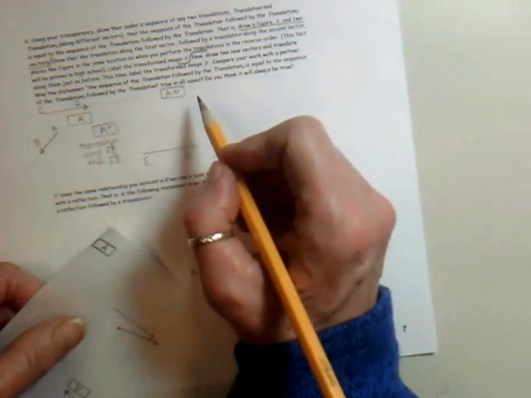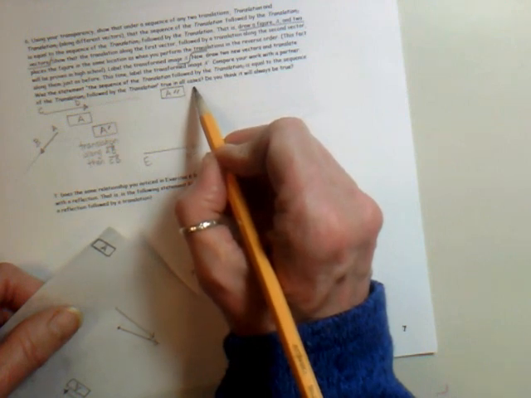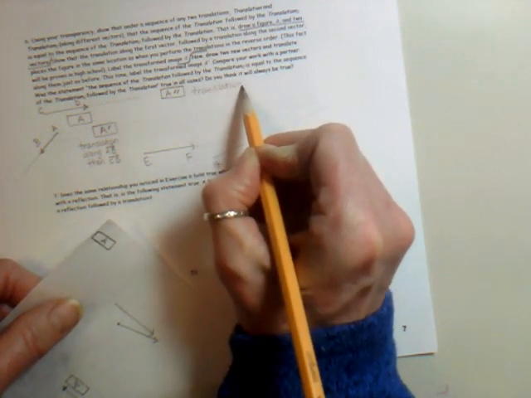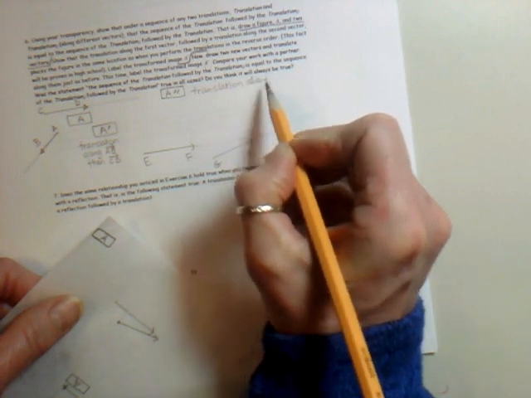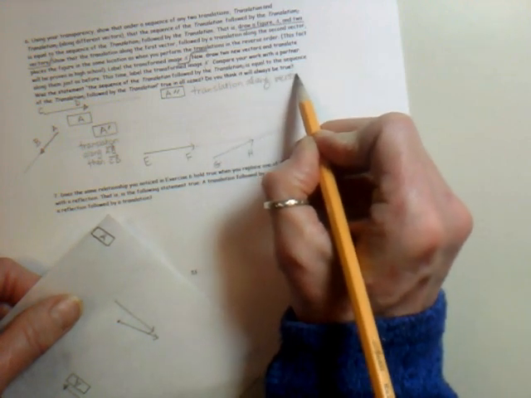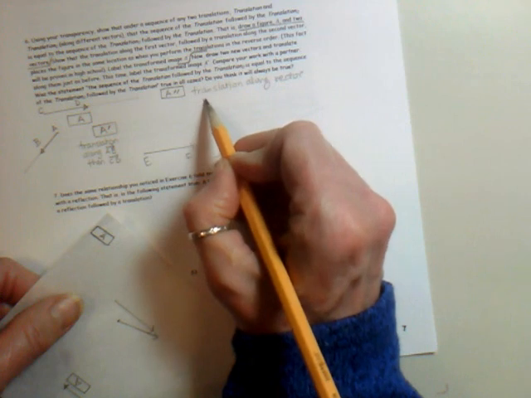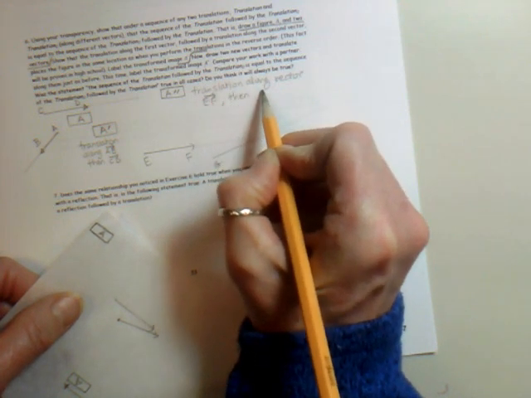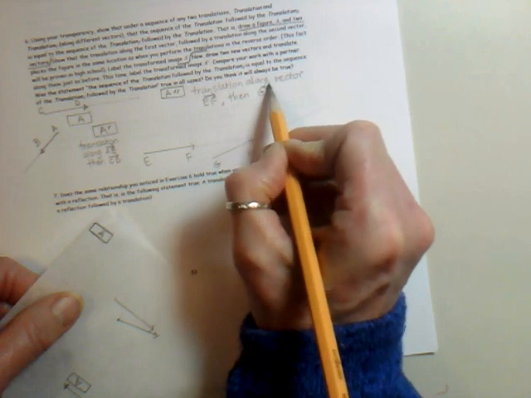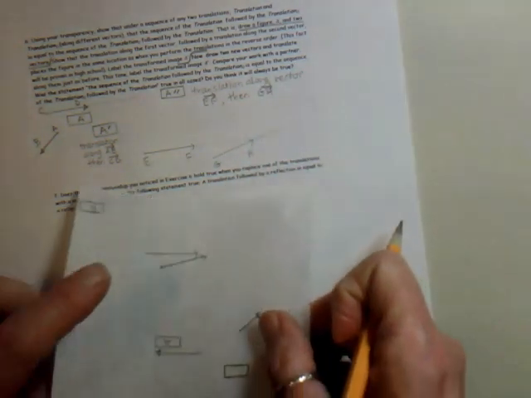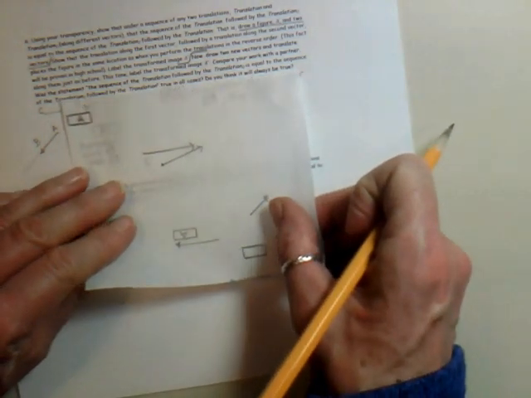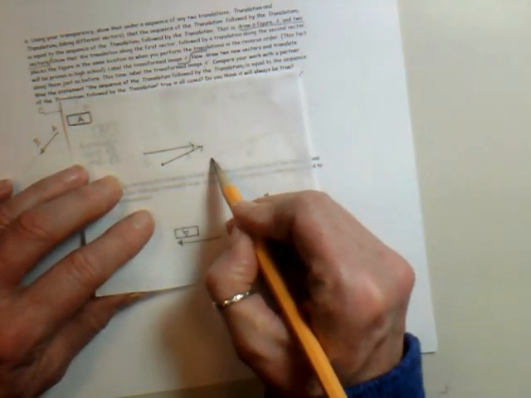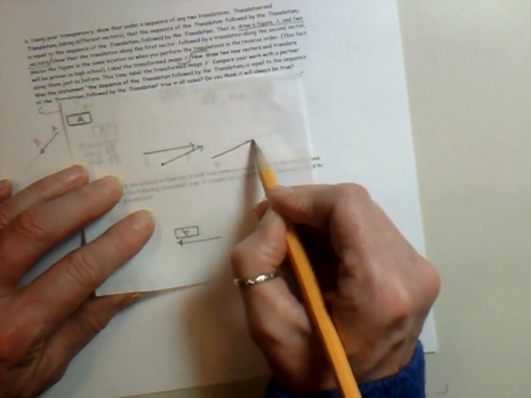So this was in the order of translation along vector EF, then GH. And now I need to do it in the reverse order. So I'm going to go back to the original, and I'm going to move the image along vector GH.